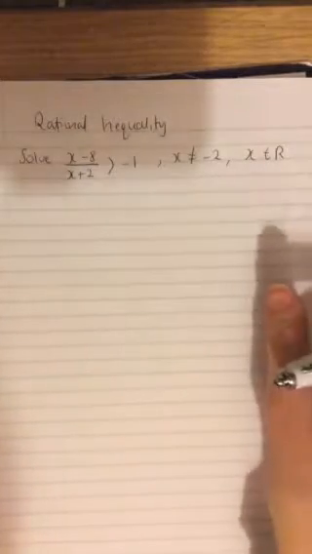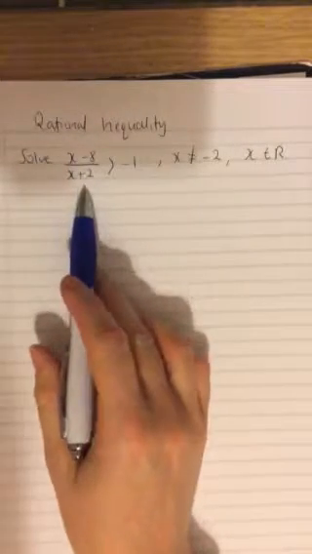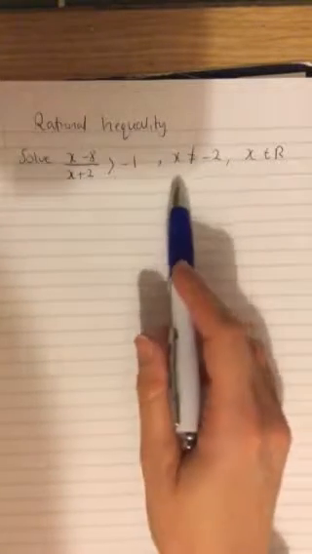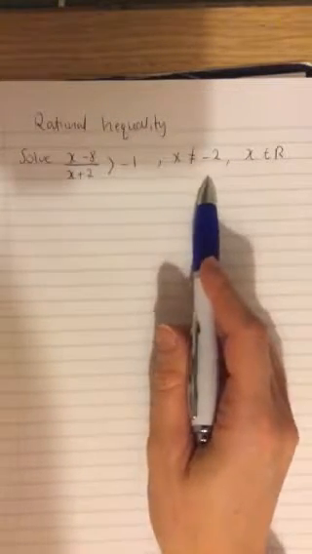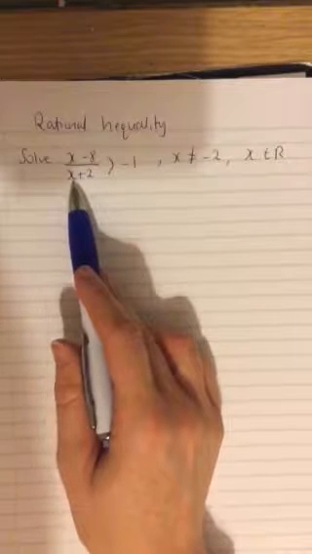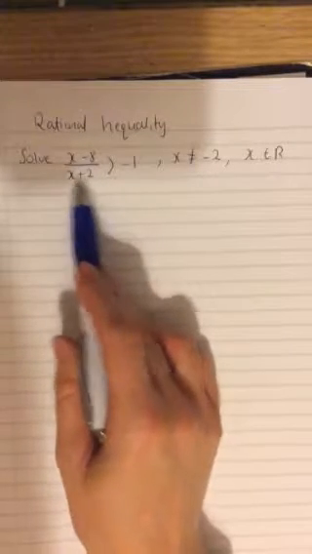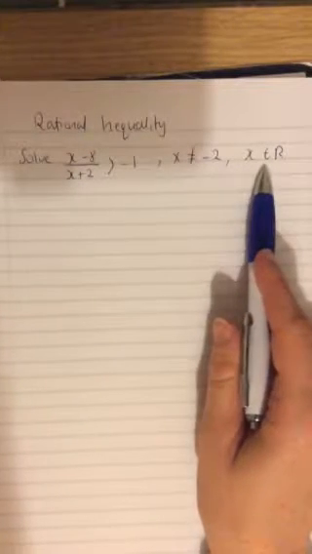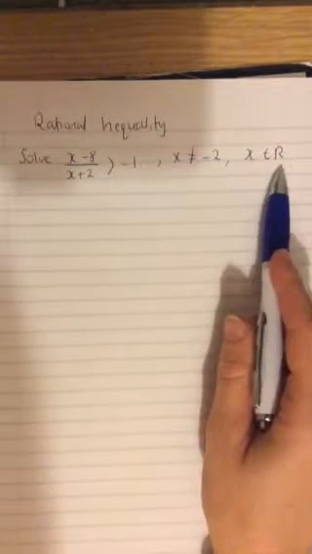In this video, we're going to look at rational inequalities. If we recall what a rational number is, it's a fraction. As you can see here, we have two linear expressions in fractional form. We're asked to solve (x - 8)/(x + 2) > -1. We're told that x does not equal -2. If x did equal -2, then the denominator would be 0, so it would be undefined. And we're told that x is an element of the real numbers.